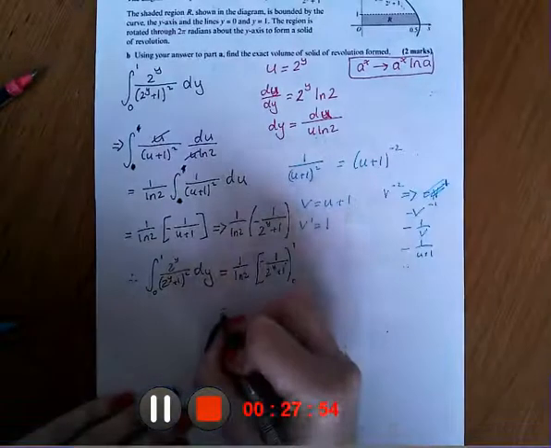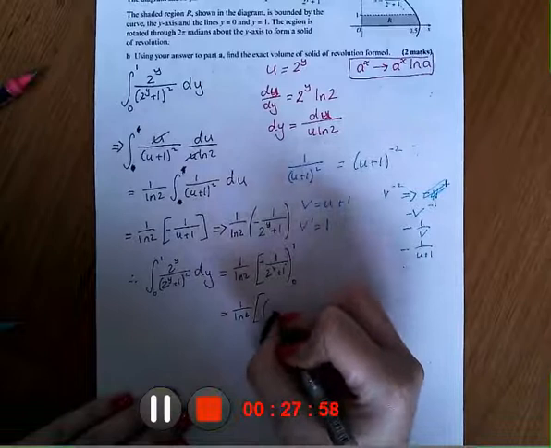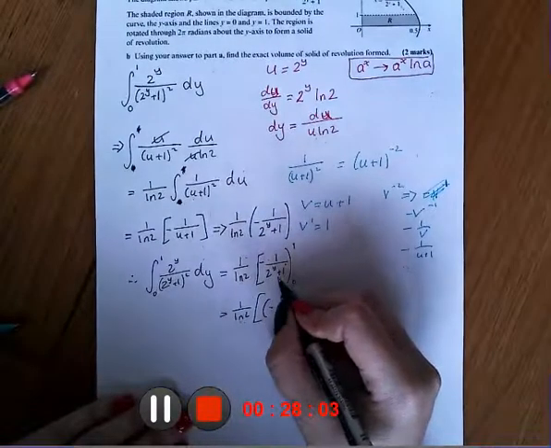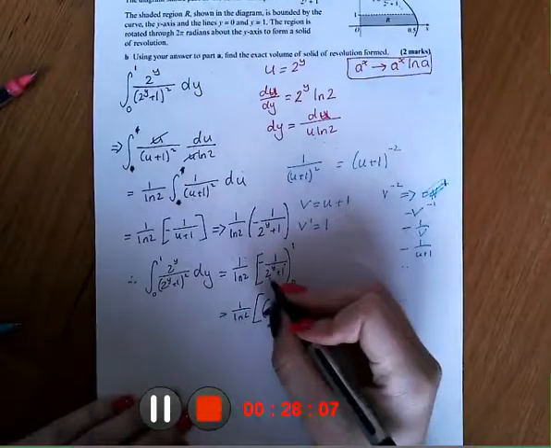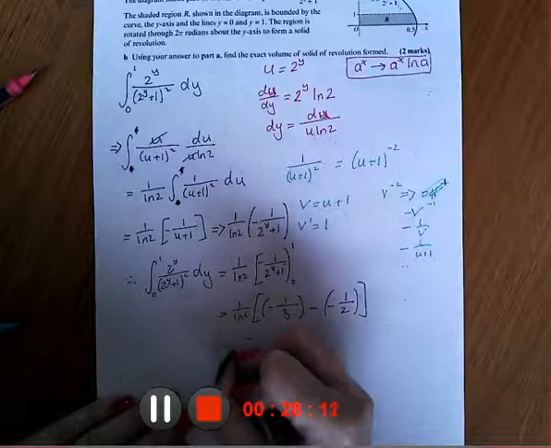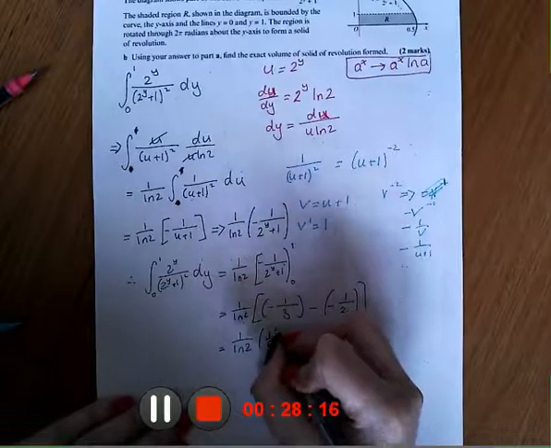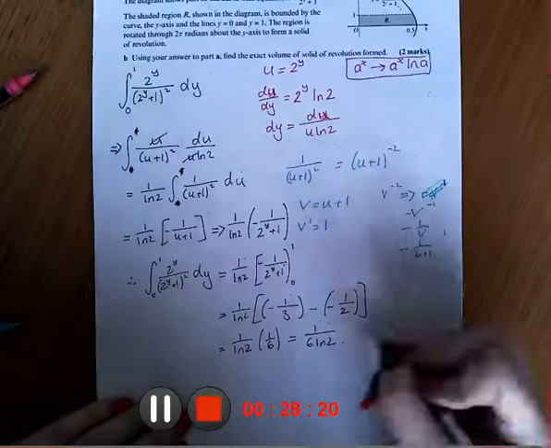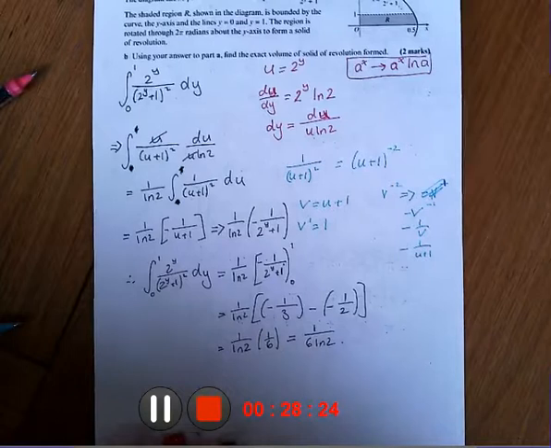So this is equal to 1 over ln 2 multiplied by minus 1 over 2 to the power of 1 is 2, add 1 is 3, subtract minus 1 over 2 to the power of 0 is 1, 1 plus 1 is 2. So that is equal to 1 over ln 2 times by 1/6, which is equal to 1 over 6 ln 2. So that is the exact value of that substitution.